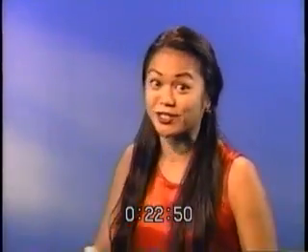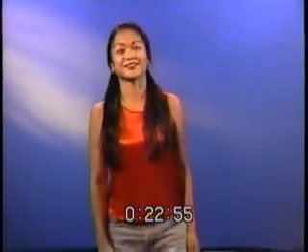Another thing to watch out for is when the verb and subject of your sentence are separated by a long intervening phrase or clause. Check out the following sentence.